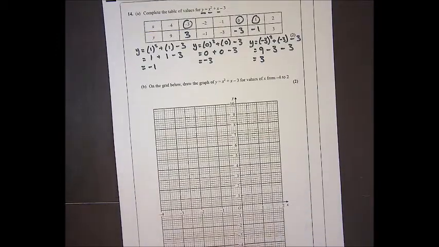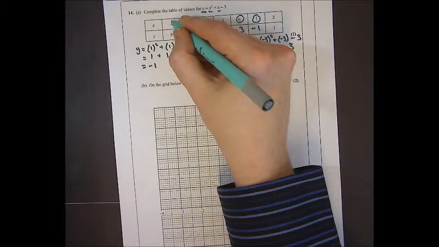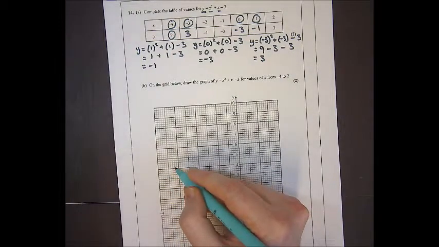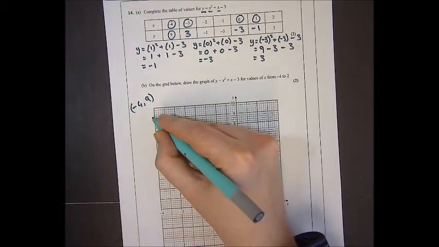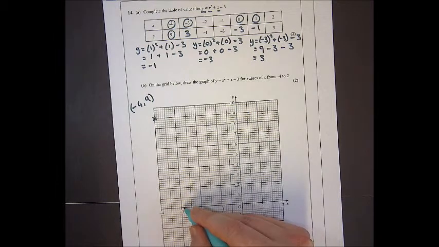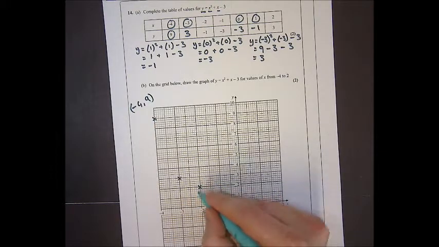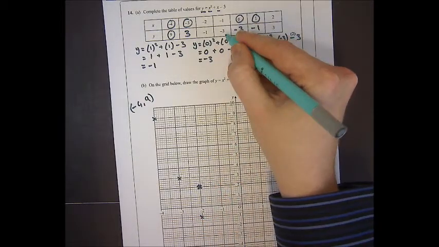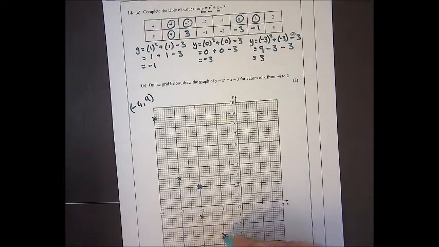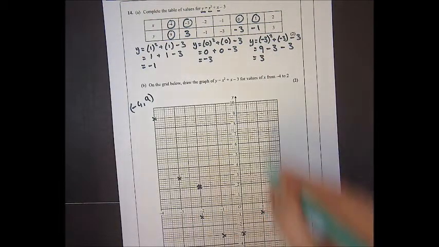On the grid below, draw the graph for values of x from negative 4 to 2. So we just plot these as coordinates. This negative 4, 9 up here is going to be the coordinate negative 4, 9, like that. Negative 4, 9, negative 3, 3, negative 2, 2. Oh, negative 2, negative 1, sorry. Negative 1, negative 3. 0, negative 3. 1, negative 1. And 2, 3.